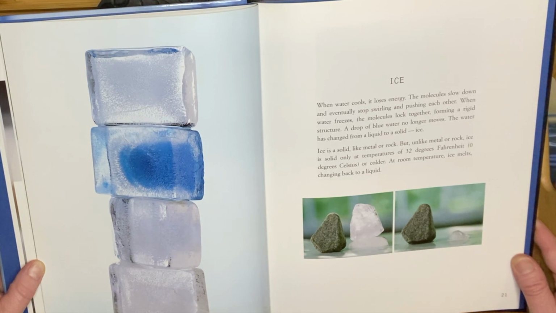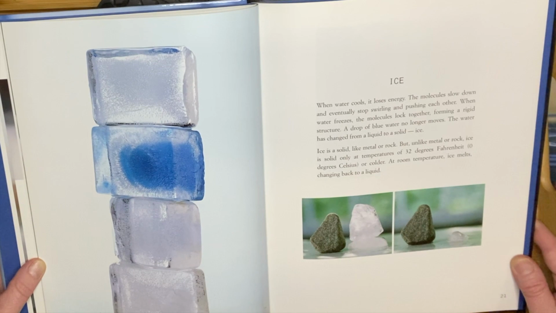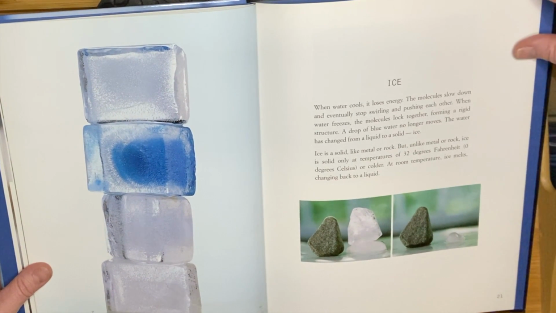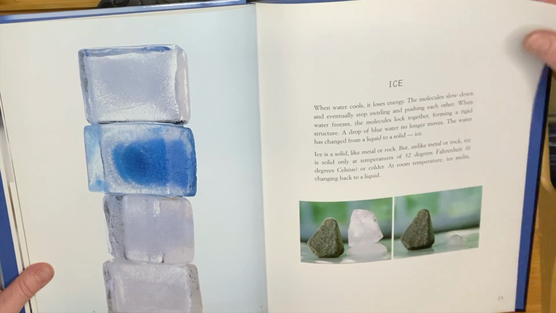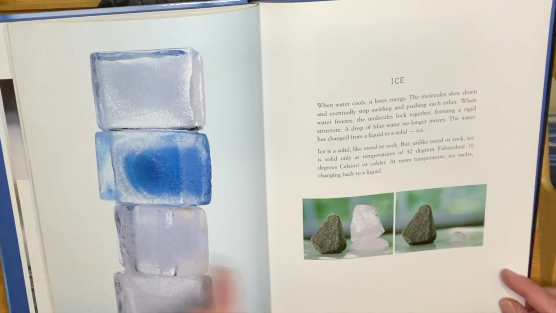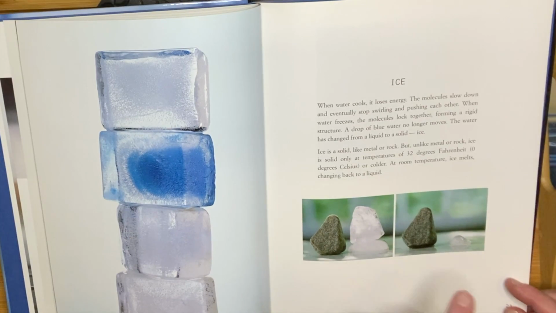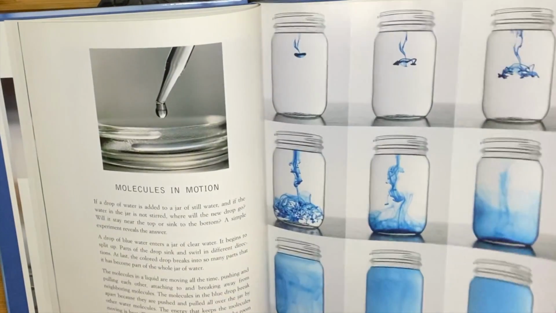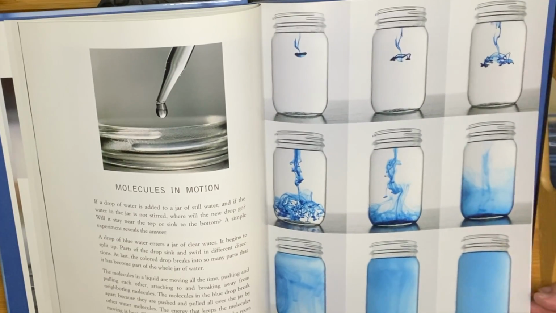Ice is a solid like metal or rock, but unlike metal or rock, ice is solid only at temperatures of 32 degrees Fahrenheit, 0 degrees Celsius, or colder. At room temperature, ice melts, changing back to a liquid. See how it's melted? I wonder if that's the blue drop of water from here. I wonder if they froze that.